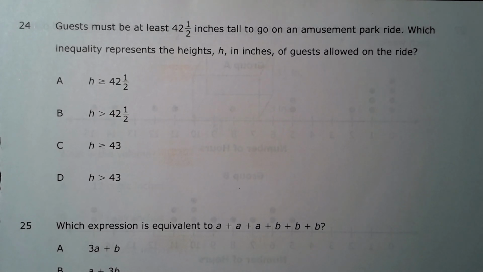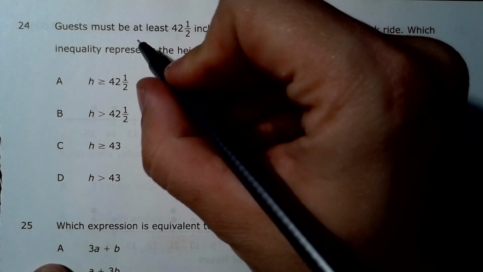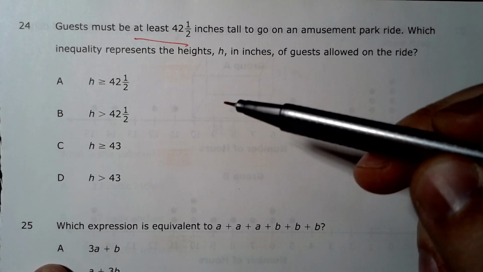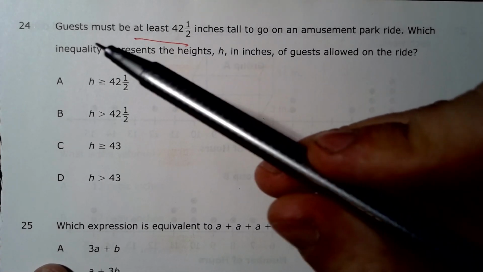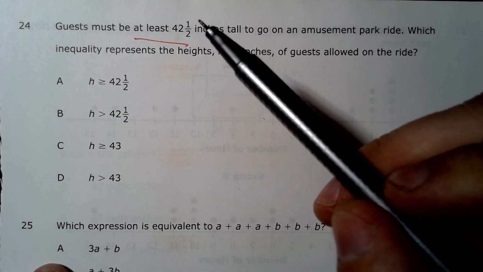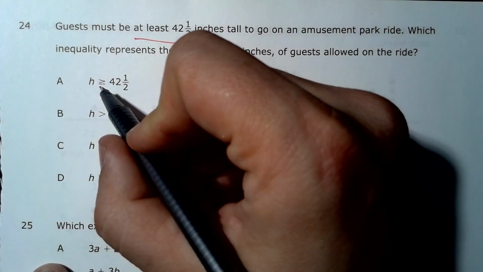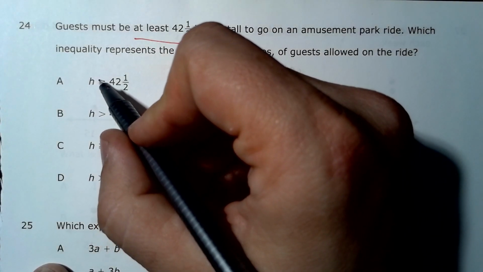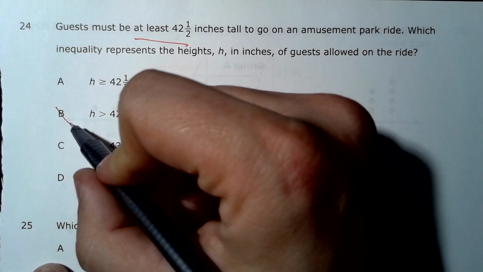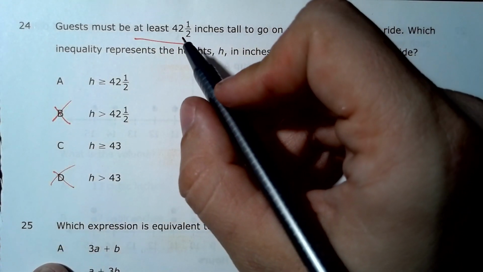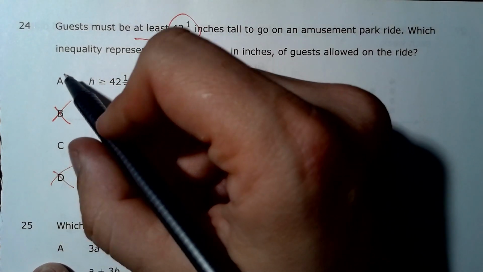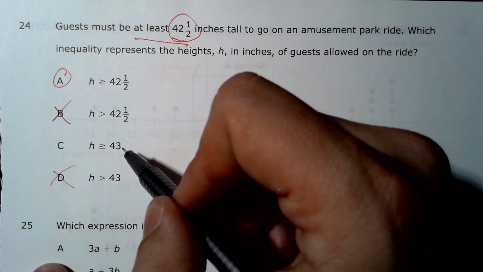So, for this one, it says guests have to be at least 42.5 inches. So, first question, can somebody be exactly 42.5 inches tall based on this? Guests must be at least 42.5. That means, yes, they can be equal to this. So we need the one that says greater than or equal to. This just says greater than. That's not what we want. And then, obviously, we want it comparing 42.5. So they can be 42.5 inches tall. They don't have to be exactly 43 inches.